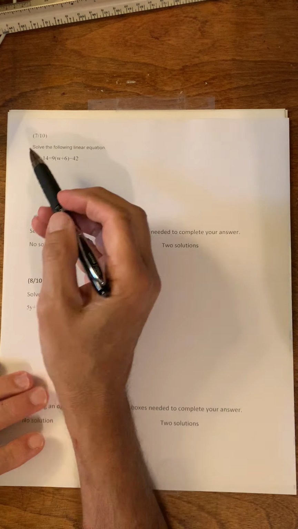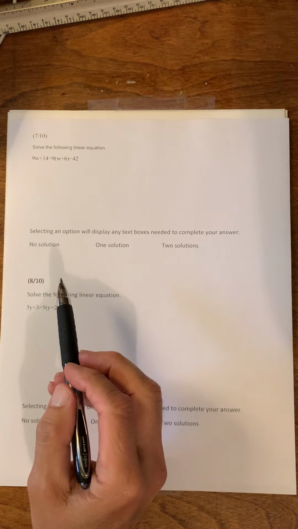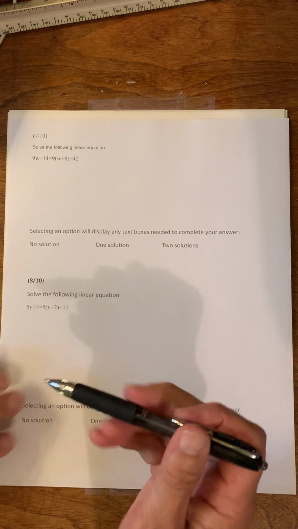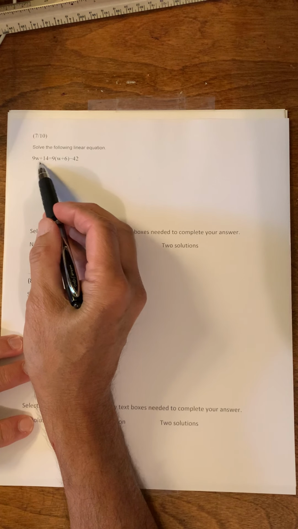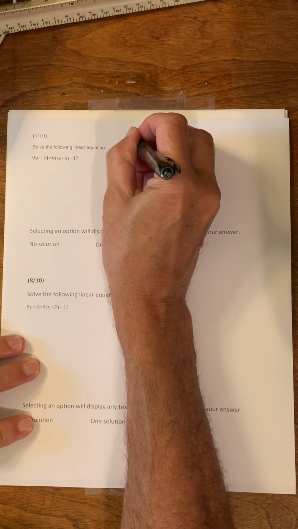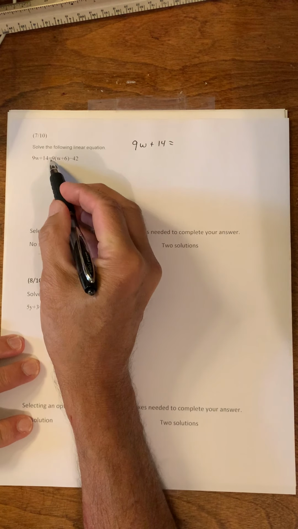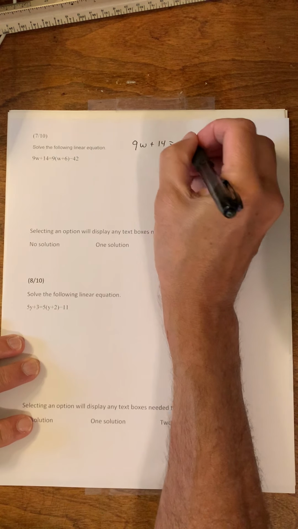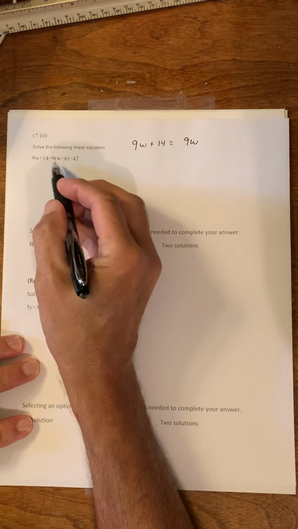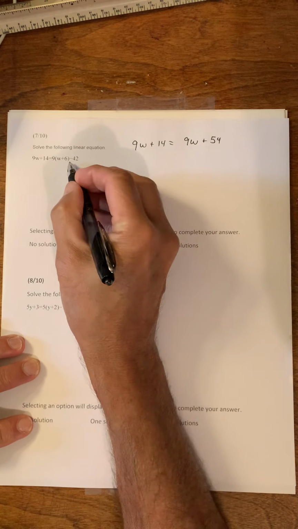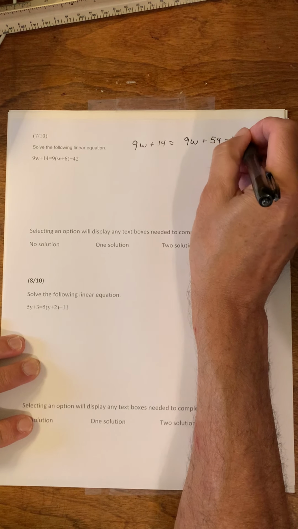Number 7. Looks like I got to do some distributive first to get this guy simplified. So the left side stays the same, 9w plus 14. 9 times that, 9 times that, 9 times w is 9w. 9 times 6, 6 times 9, 54, minus 42.